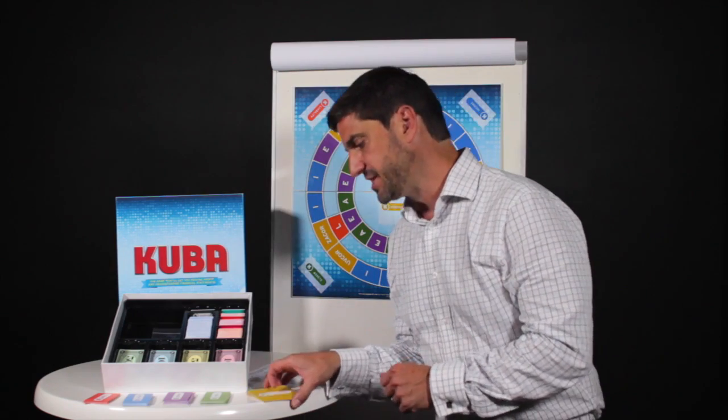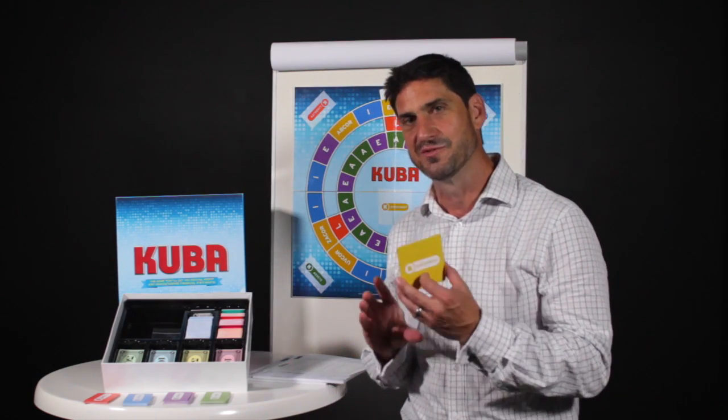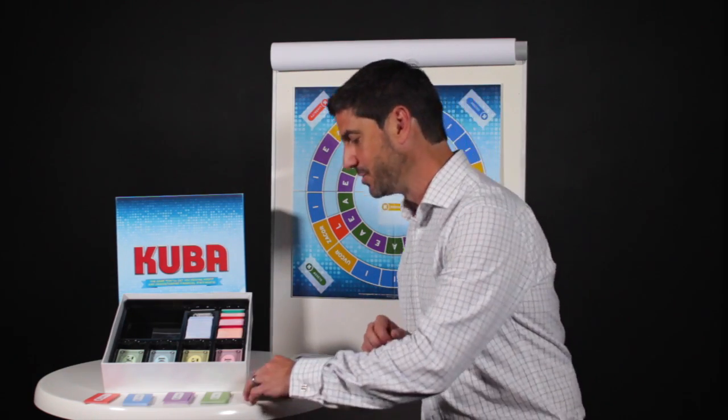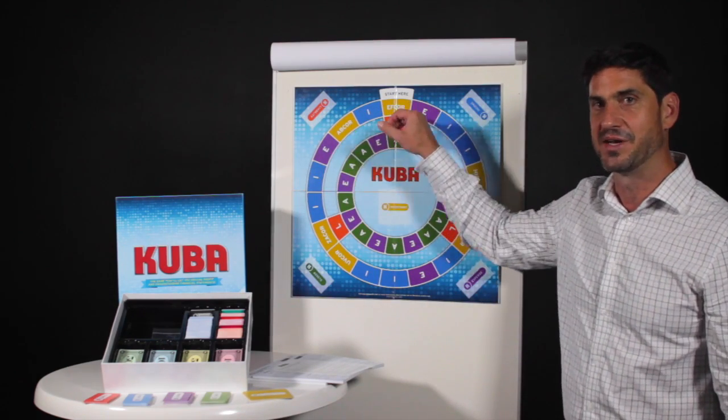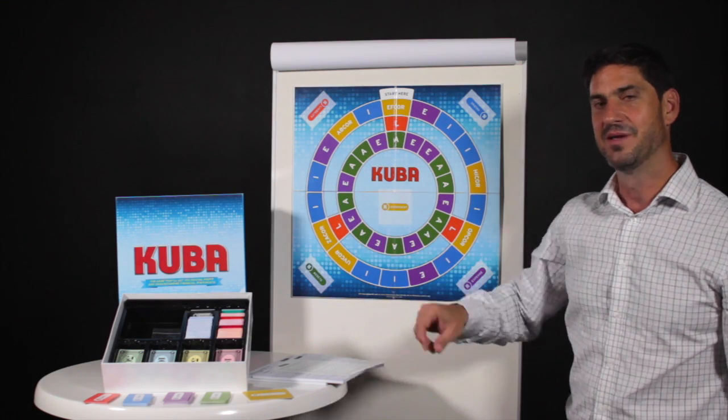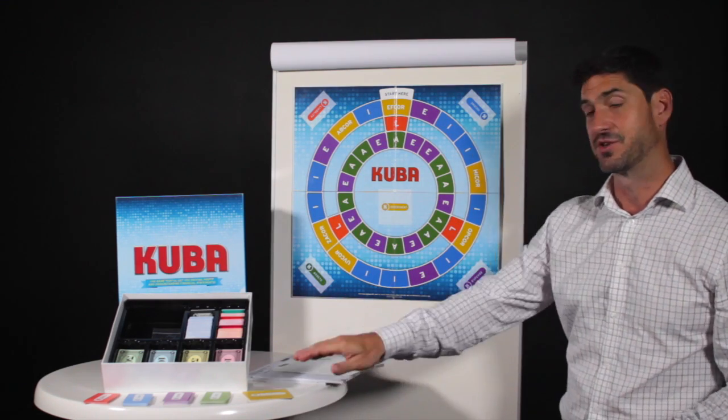So owning these shares in these companies gives you an additional source of income if you feel that it's going to be worth it for you. Remember, if you own the shares in one of these companies, you're wanting to watch your competitors and make sure if they land on your company, they pay you the royalty as described on the cards.